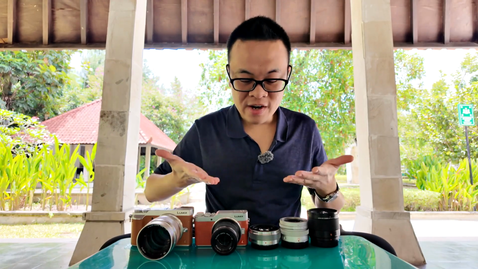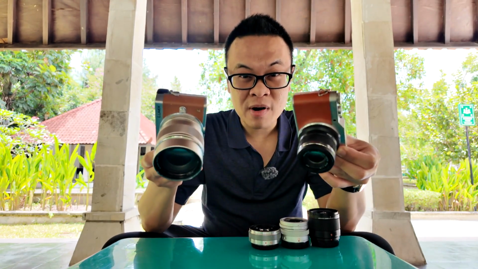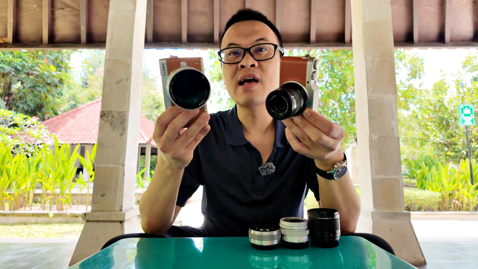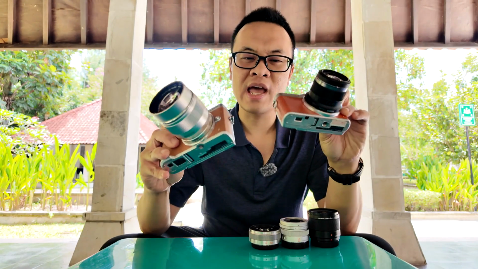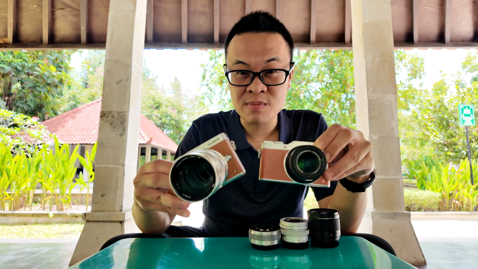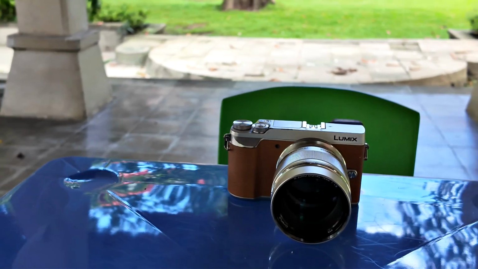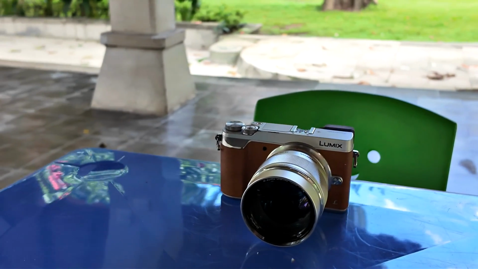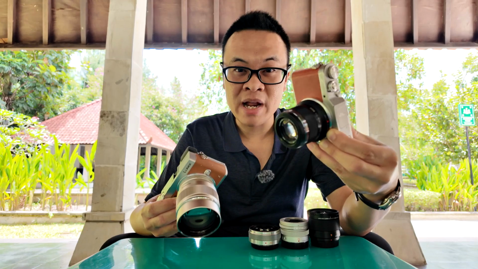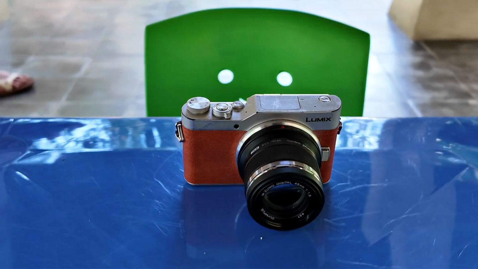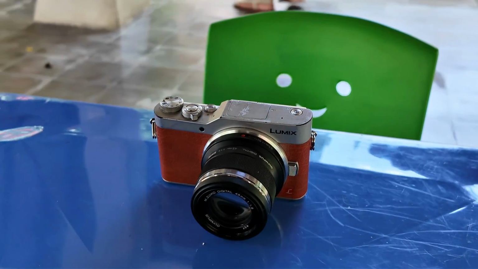So in terms of gear, here are all of the cameras and lenses that I will use for today's comparison video. Let's start with the camera first. I will use two cameras simply because they share the same sensor and they don't really have that much difference in terms of image quality. The first guy is the Panasonic Lumix GX85, this guy right here, and then the other guy is this guy right here. This is the Panasonic Lumix GX850. Again, for today's purpose, they are similar cameras with similar results.